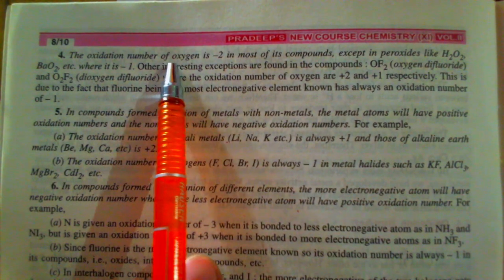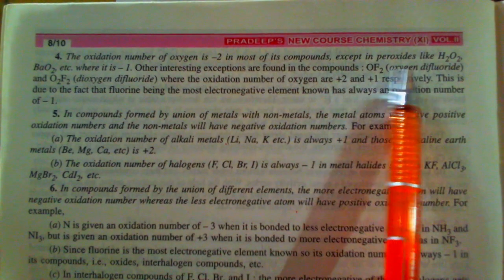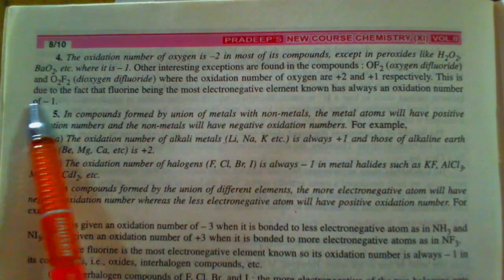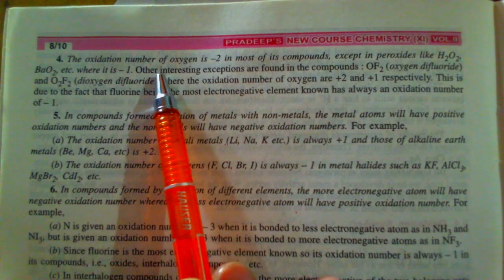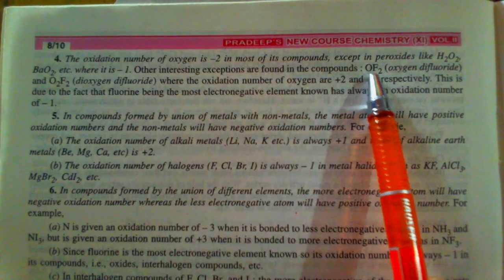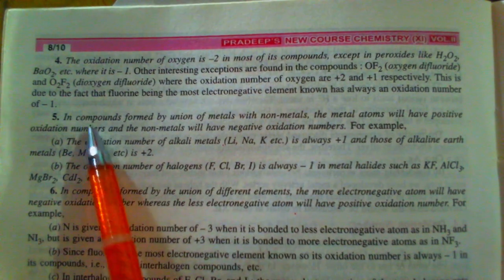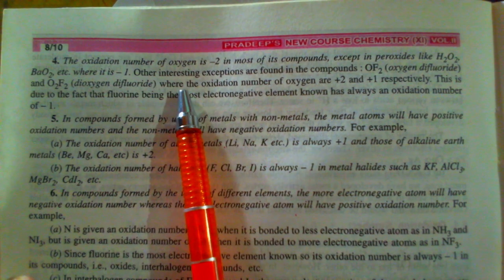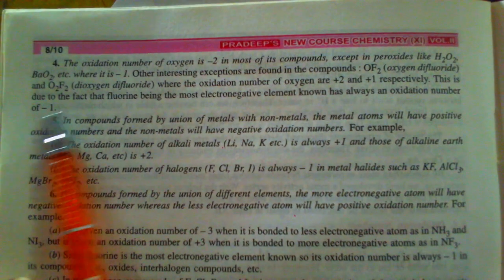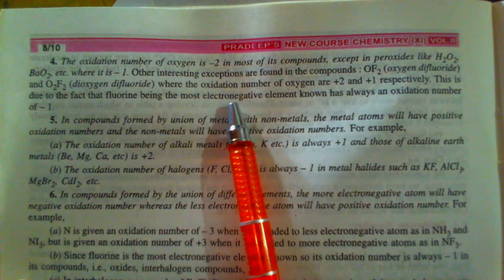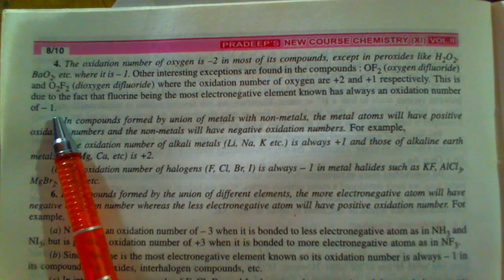The oxidation number of oxygen is -2 in most of its compounds except in peroxides like H2O2, BaO2, etc., where it is -1. Other interesting exceptions are found in the compounds OF2, oxygen difluoride, and O2F2, dioxygen difluoride, where the oxidation numbers of oxygen are +2 and +1 respectively. This is due to the fact that fluorine, being the most electronegative element known, always has an oxidation number of -1.